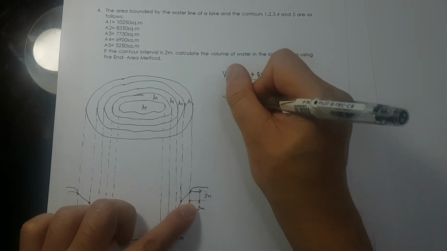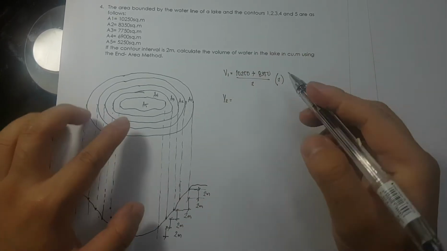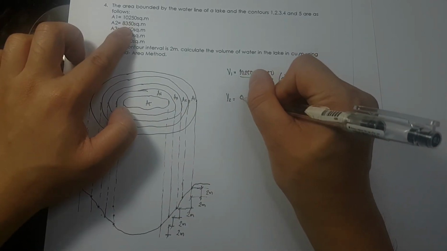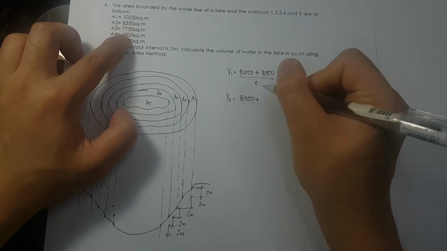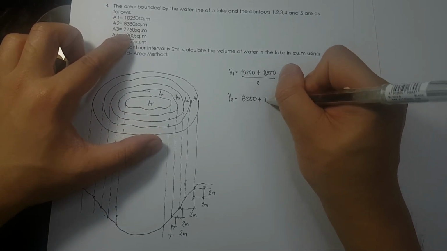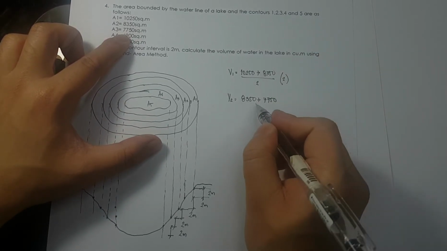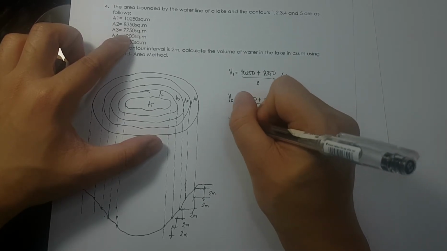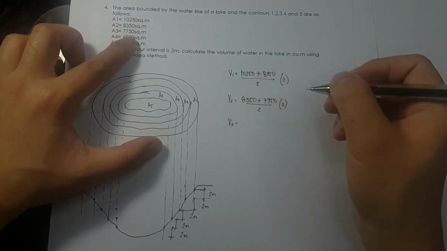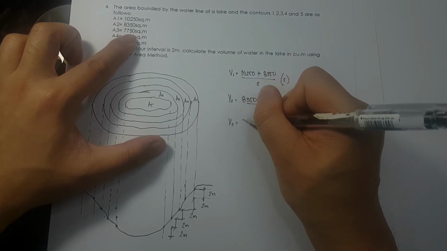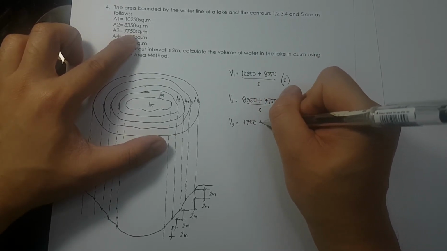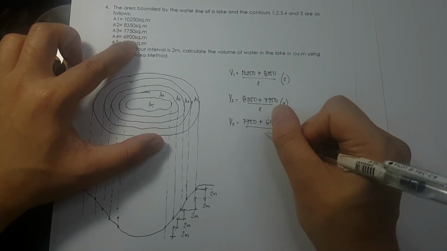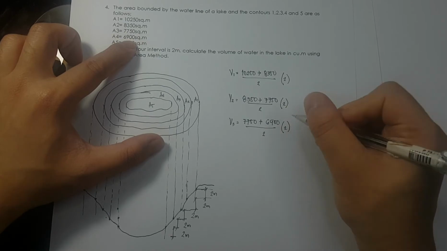Okay? Next, volume 2, that is equivalent to area 2, 8,350 plus the area 3, 7,750, divided by 2 times 2. Okay. Next, for volume 3, we have area 3, 7,750 plus the area 4 of 6,900 divided by 2 times 2.